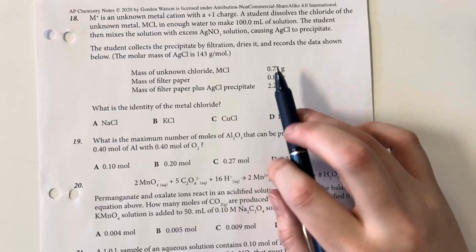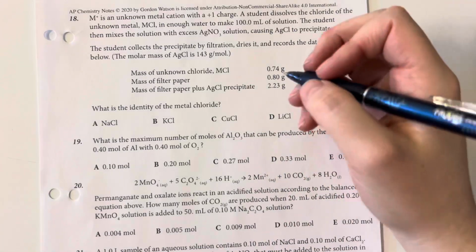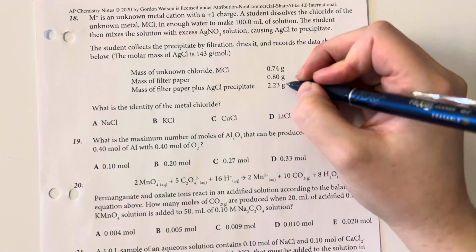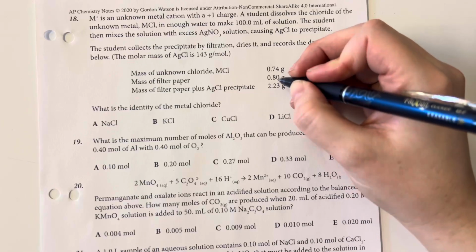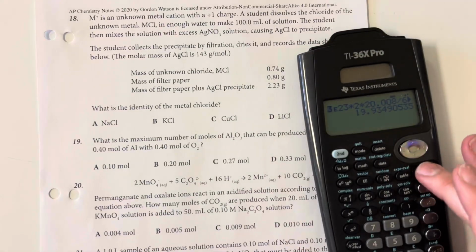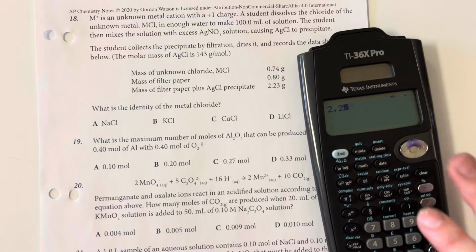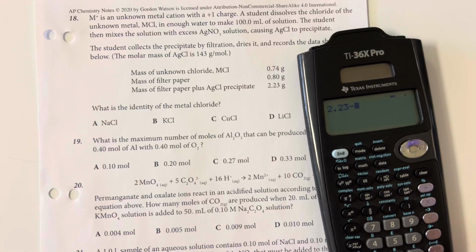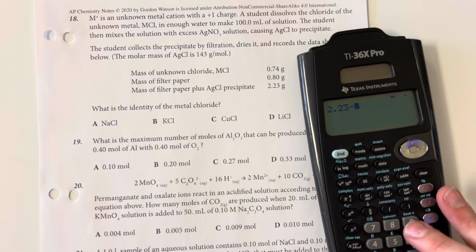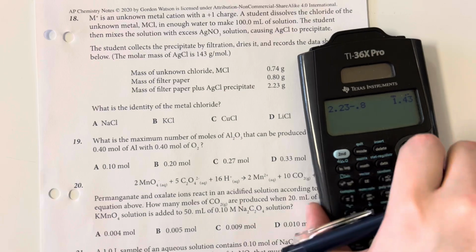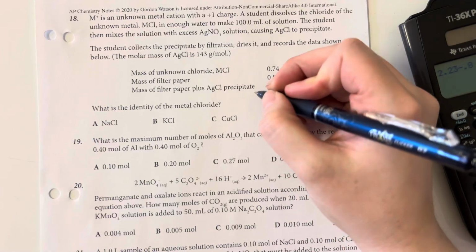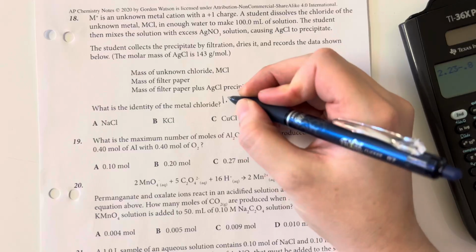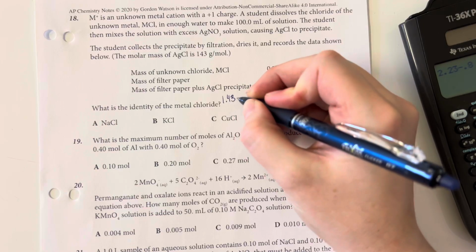So looking here, I can go ahead and convert this into a more usable number. I need to subtract 0.8 from the mass of the silver chloride precipitate plus the filter paper, because I don't care about how much the filter paper weighs. So my mass of the silver chloride precipitate is going to be 1.43 grams.